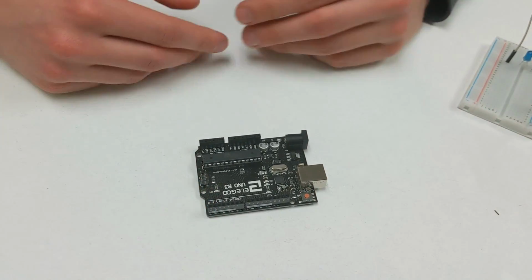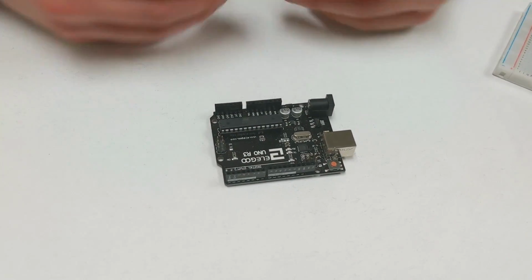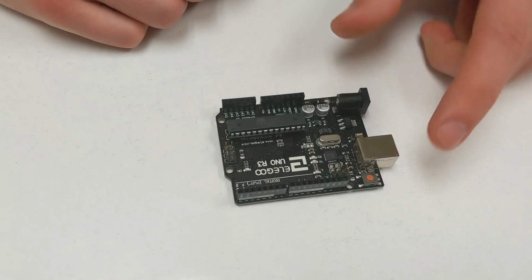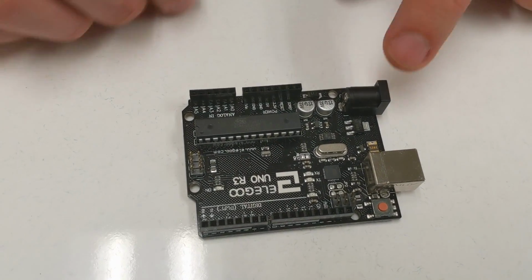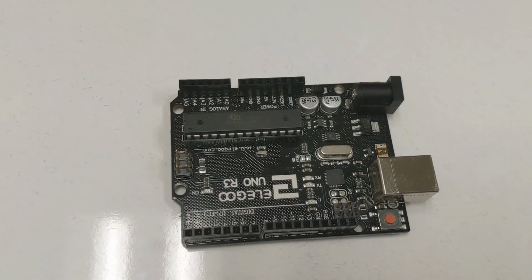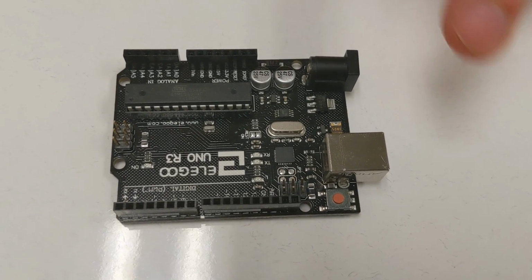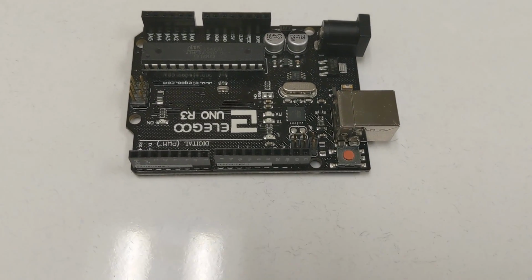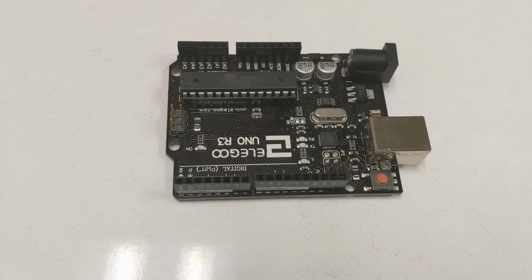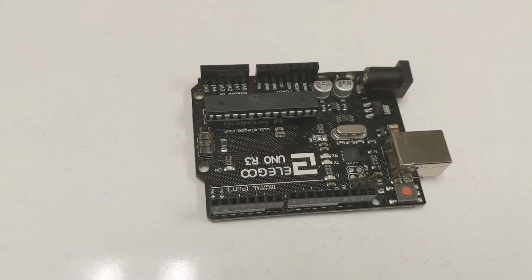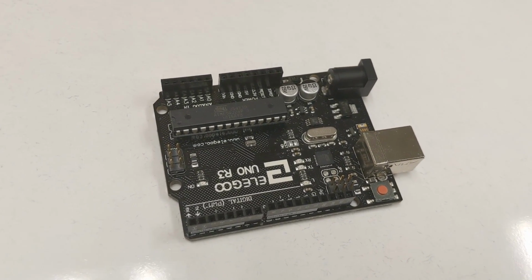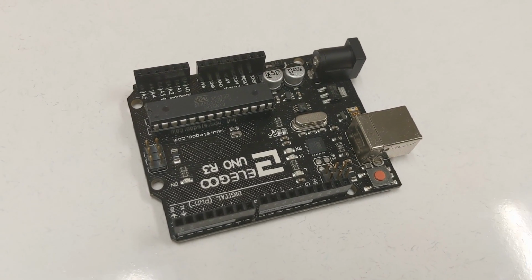On the board itself, you can see that there are many different things going on. We'll start over here with the power connections. The first one, right here, would receive power from a wall outlet. This other one connects to your computer, where the computer provides power for the board. This also serves as a way for the board to communicate with the computer. We'll talk about that more later on.